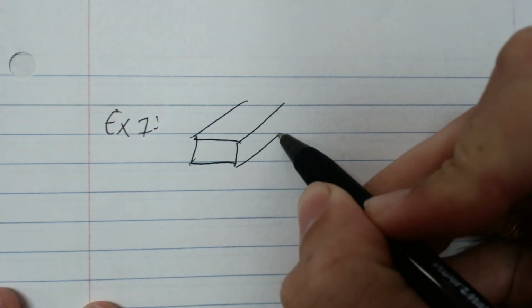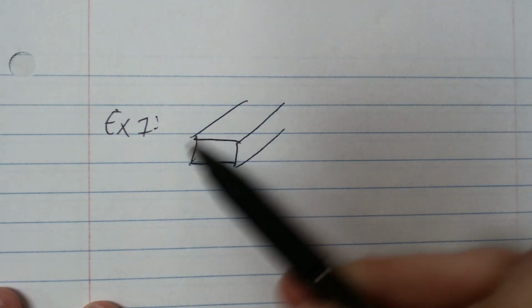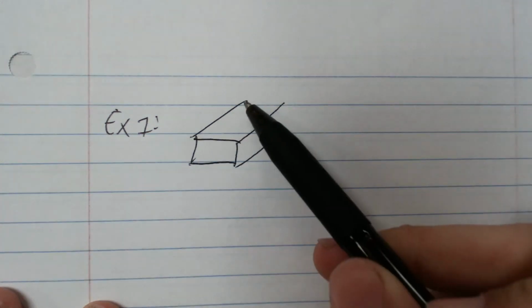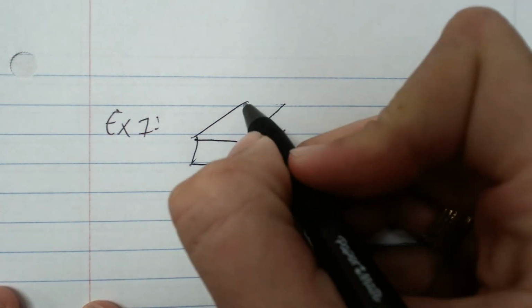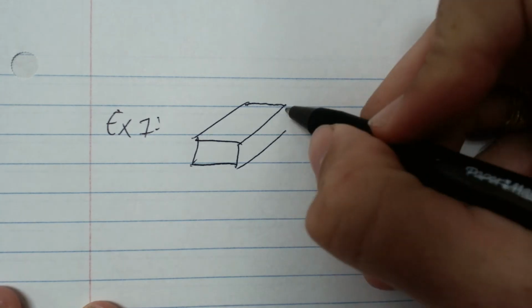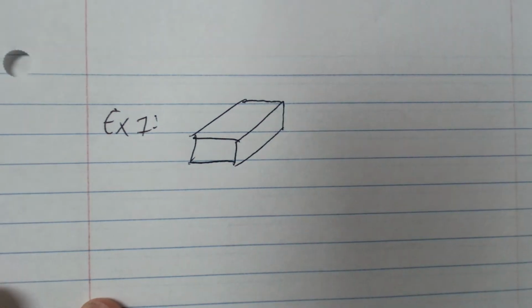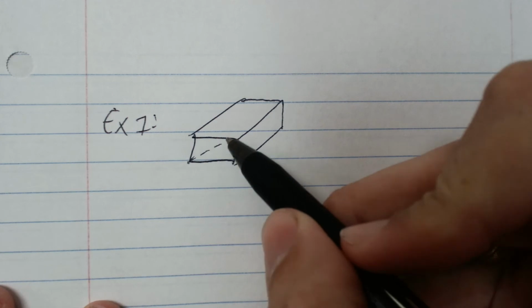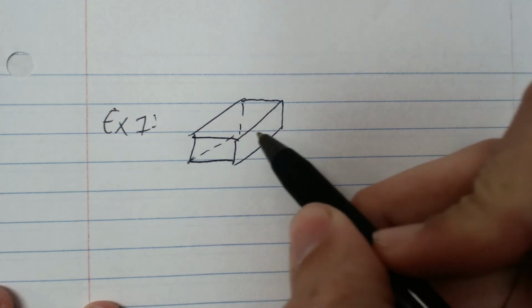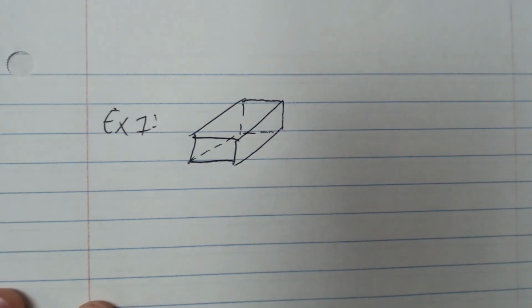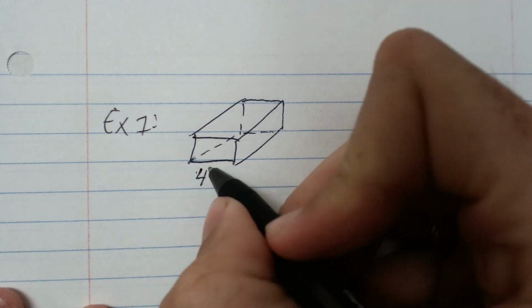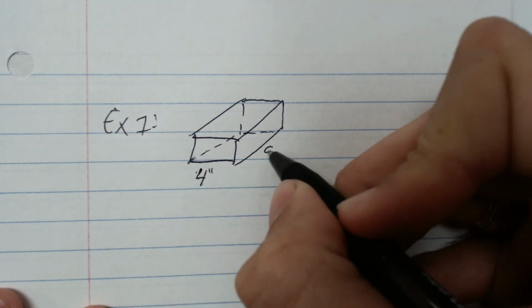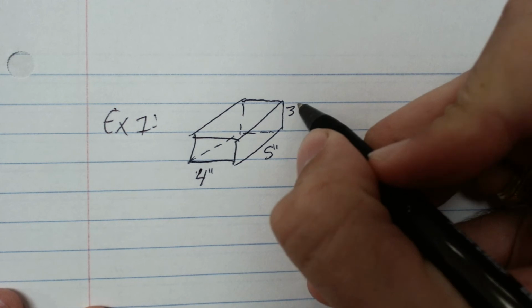Okay, the key to drawing these is to get everything at the same angle, and then make sure these are nice and straight across here. And then make sure these line up nice and straight right there. Makes your box look a little bit better on the back there. Okay, call it 4 inches, 5 inches, and 3 inches.